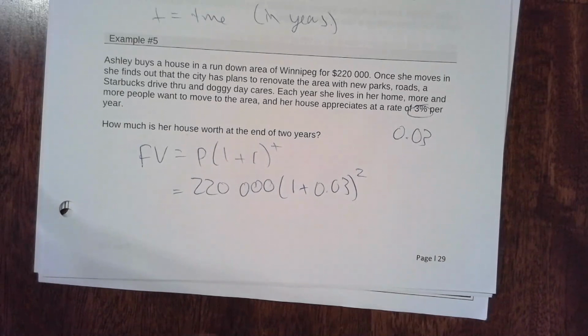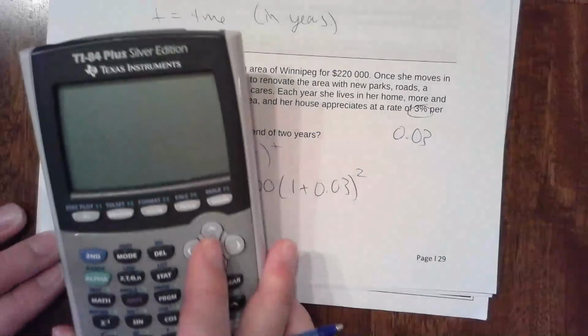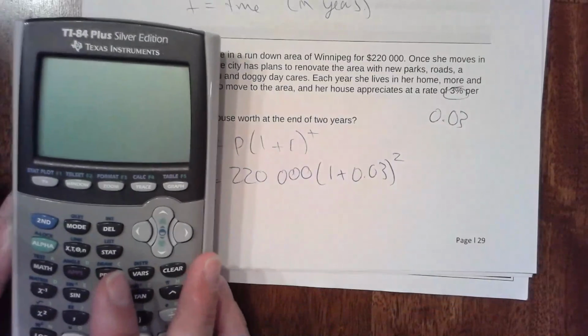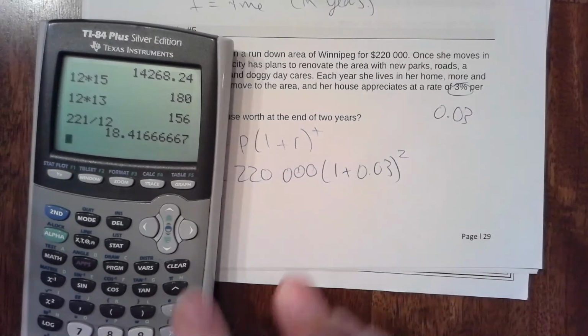Now, I do need a calculator for this. I don't believe there's one in the app, although I could be wrong. I really haven't looked into everything that's on there. Oh, there's a regular calculator. Okay, that's handy. Oh, I don't like it. I'm going to use my graphing calculator, but I suggest you use just a regular scientific calculator.